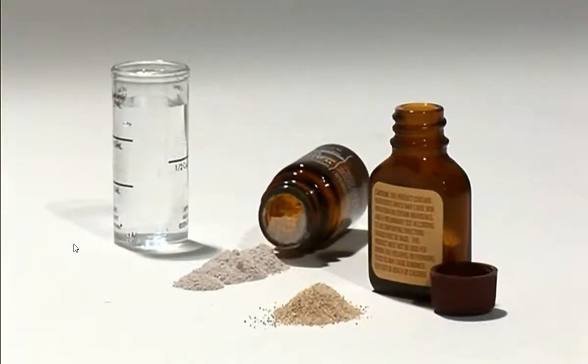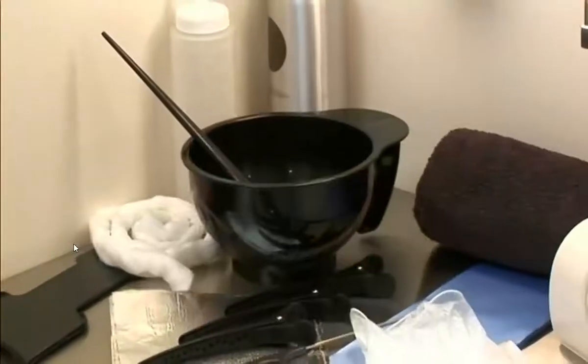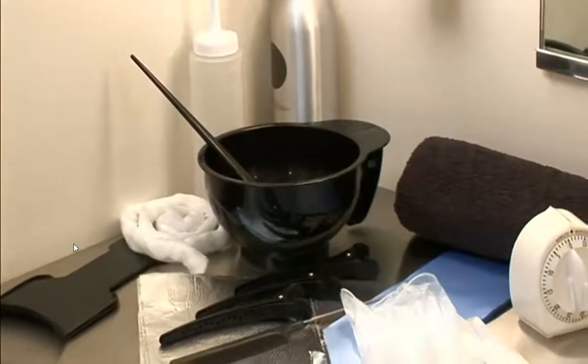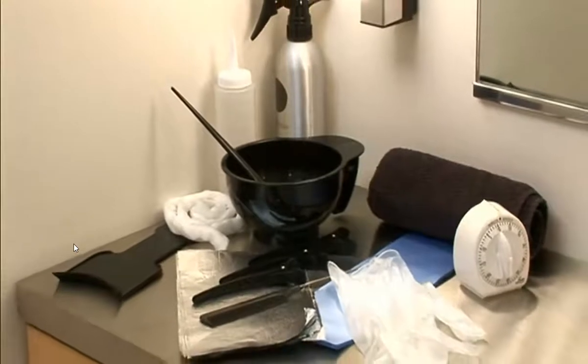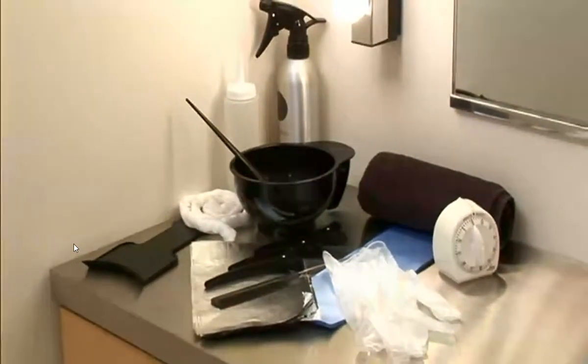Vegetable, metallic, and compound dyes are the least common types of hair coloring products used in the salon today. Refer to your textbook for more information on these products. Hair color services require a selection of products, implements, and equipment. Your textbook has a complete list of these hair color essentials. Be sure to study it.